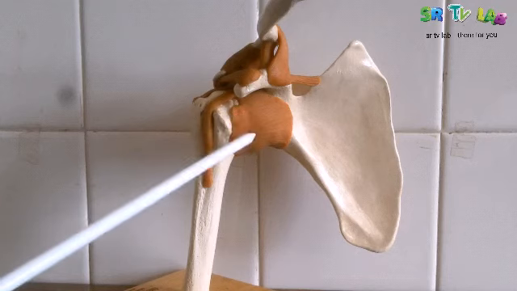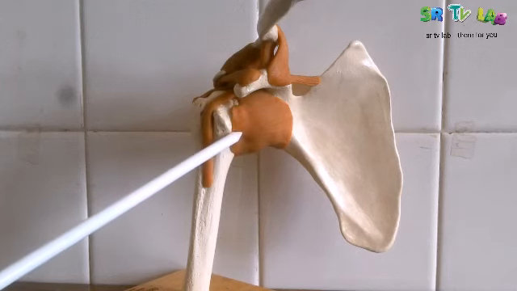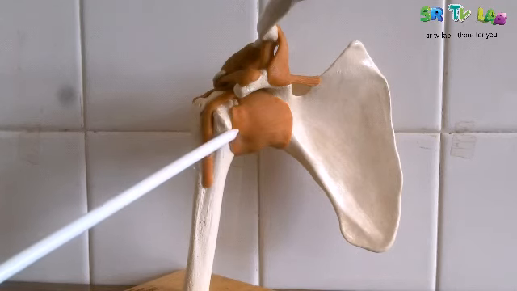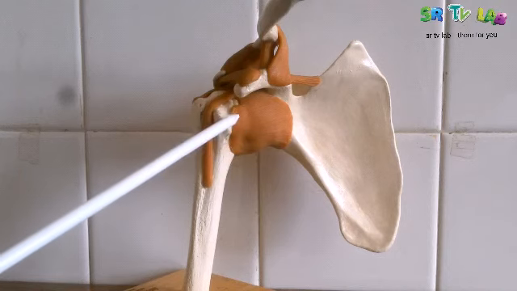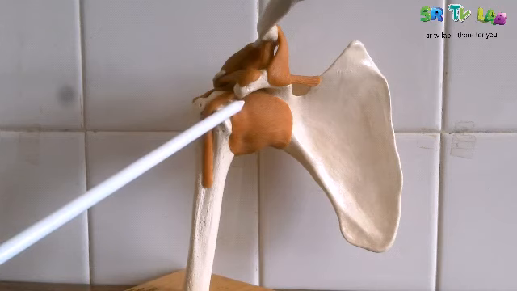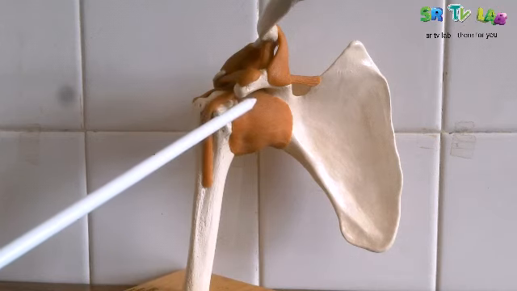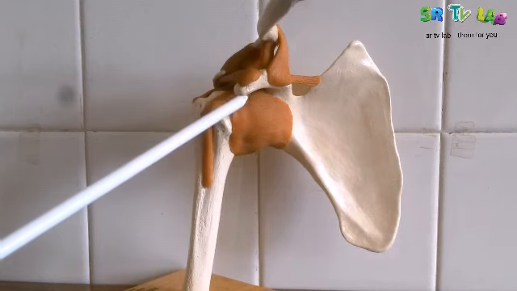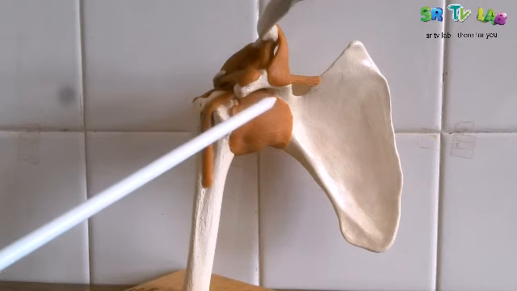So guys, thank you for watching. I hope we have learned a lot about this bone called the scapula, or the wing bone. It is like the wing of a human being, the one at the back side of the chest. Do you get it? This is the scapula.